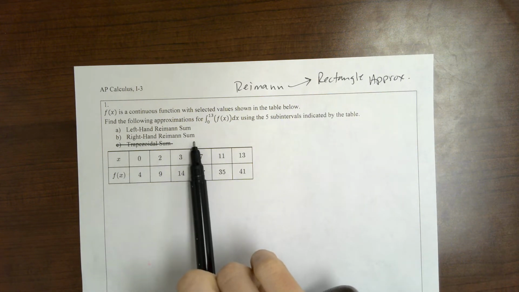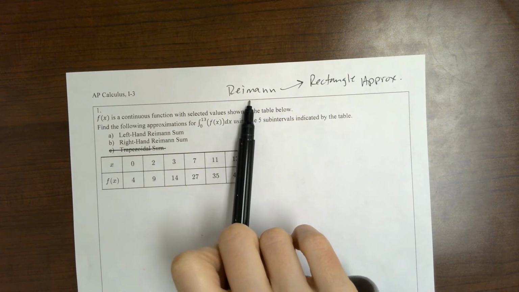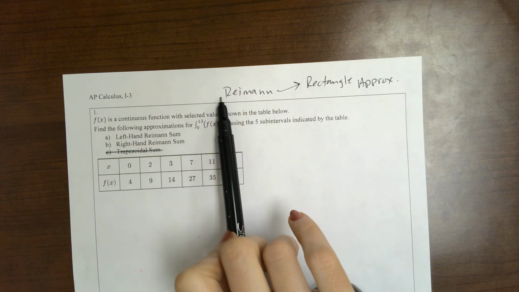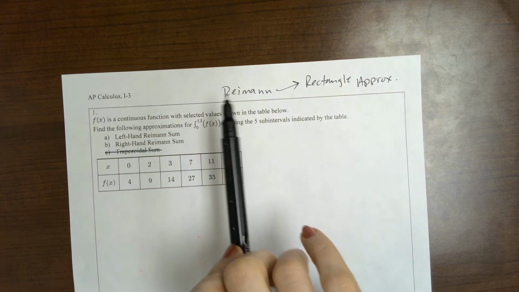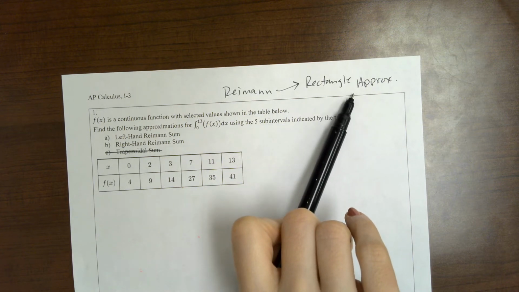Riemann sum. And when you hear the word Riemann, I think that's the guy's name who kind of popularized this method maybe, or did something important with it. But when you see the word Riemann, that means rectangle approximation. So think of it that way.